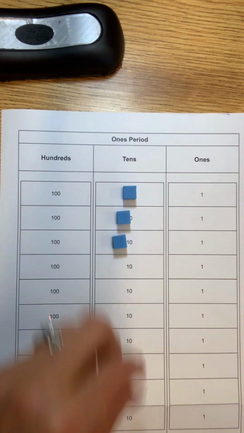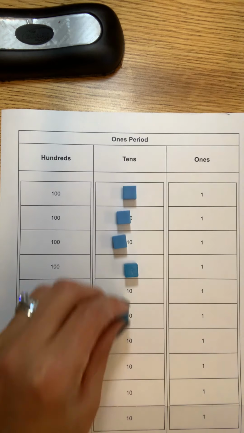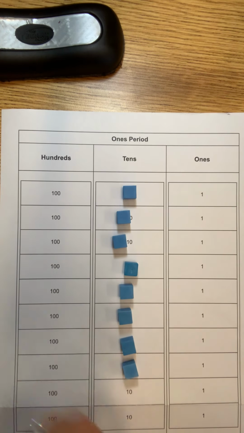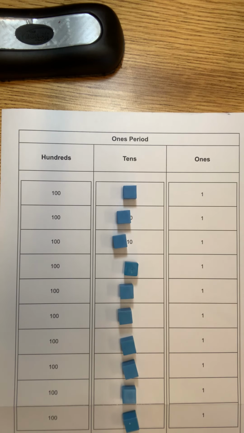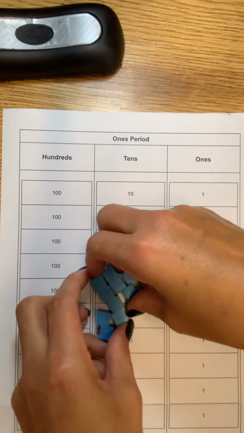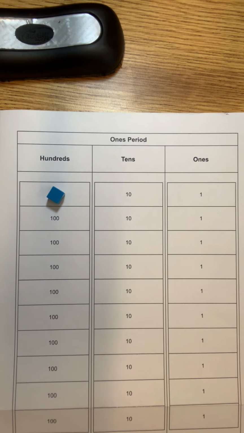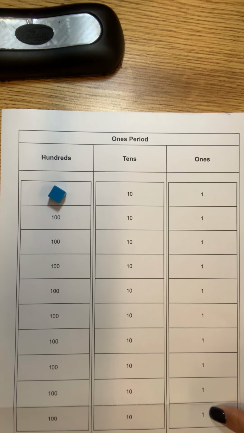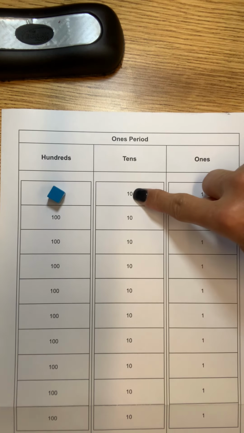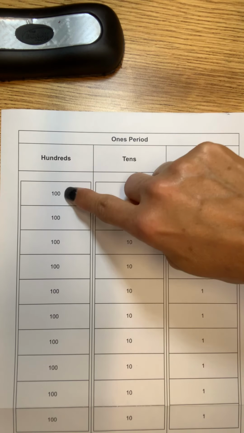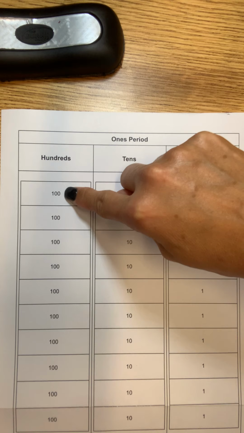If I have 10 tens, I would regroup them, group them together, and I have 100. So 10 ones is the same as 1 ten. 10 tens is the same as 1 hundred.